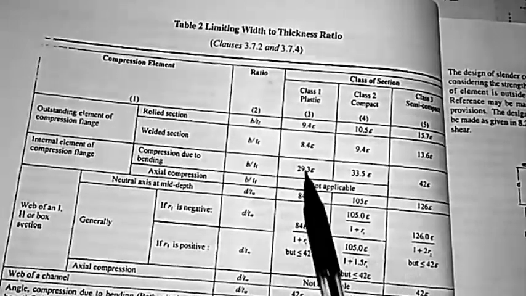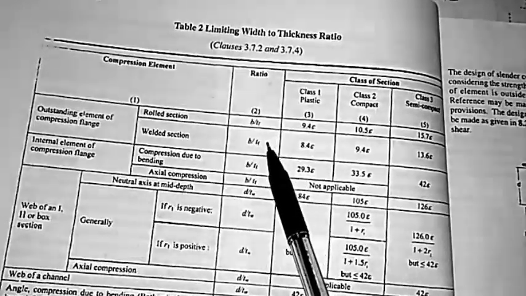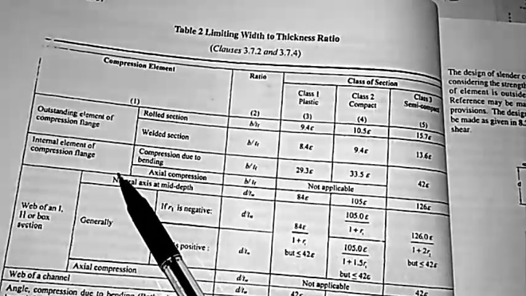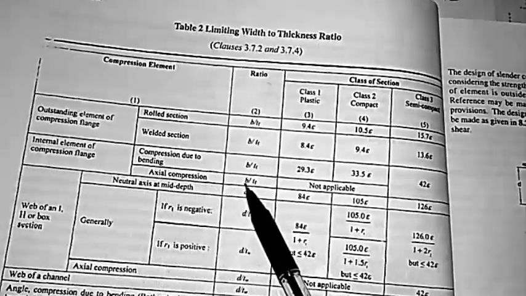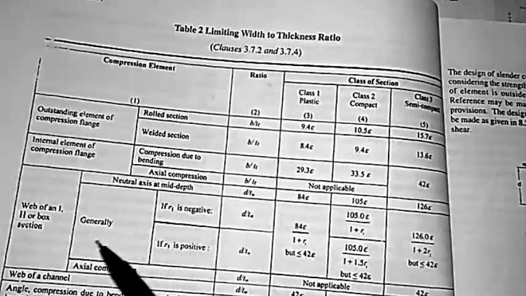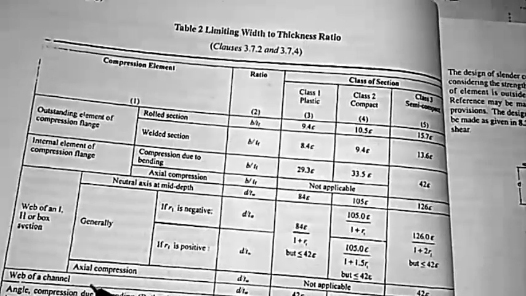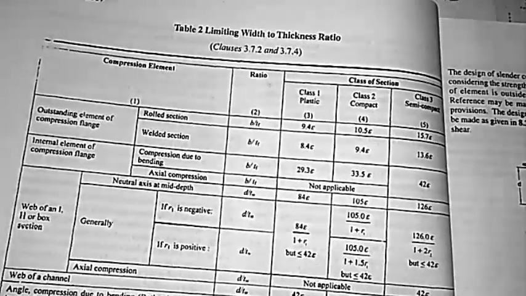So here the ratios are given for the different cases. If it is an internal element of compression flange, you have this b by tf. In that case, this is d by tw, web of channel. Angle is given.